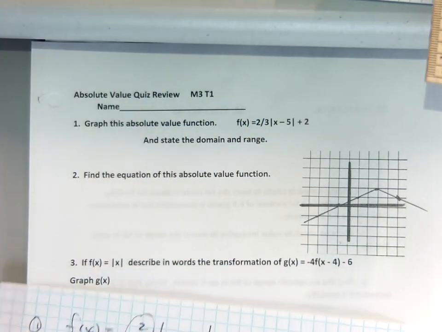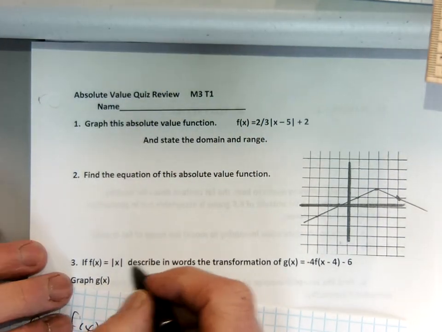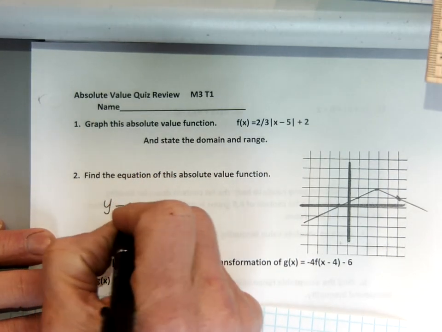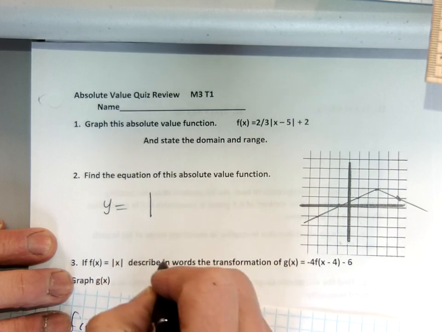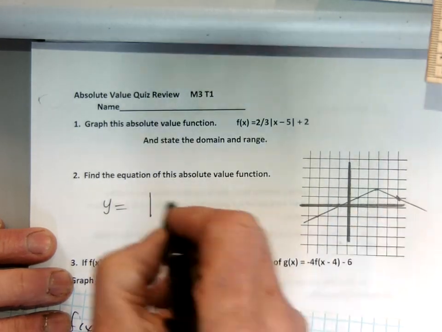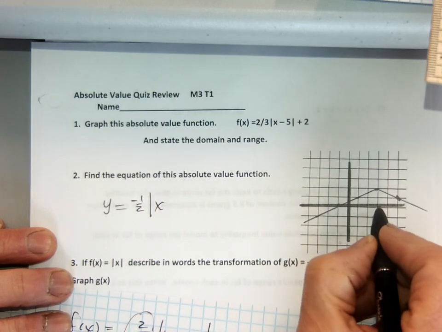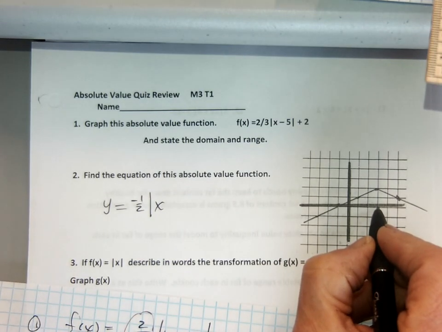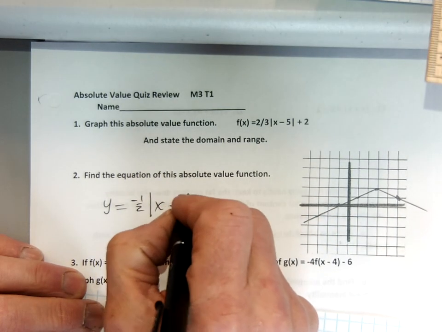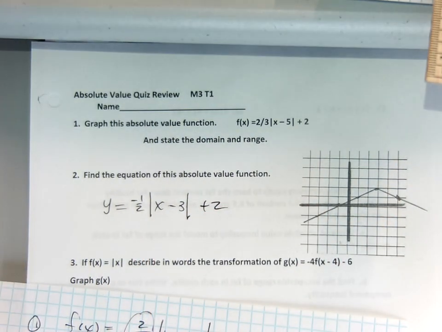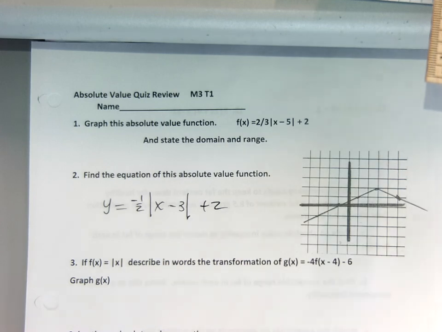Now number 2, find the equation of this. I know it's going to be y equals, and it is an absolute value graph, so I'll start there. It looks like it goes down 1 over 2, so I'll slope it down 1 over 2 times x, and it looks like it's shifted 3, but it's opposite, so not plus 3, but minus 3. And then it went up 2, plus 2. There you go. That's the equation of that. That's pretty easy.